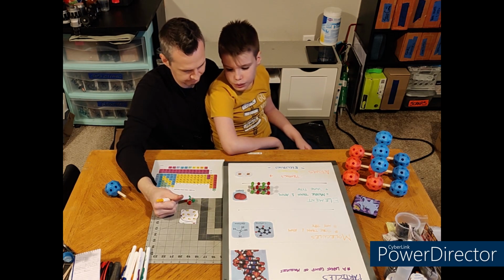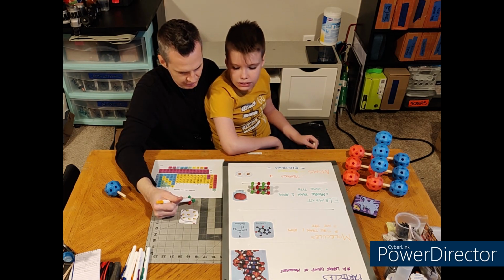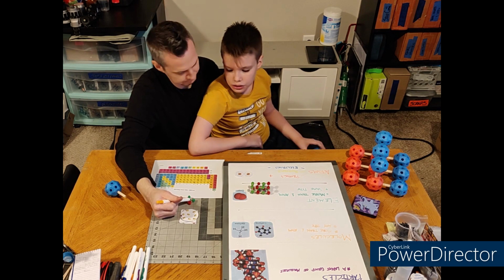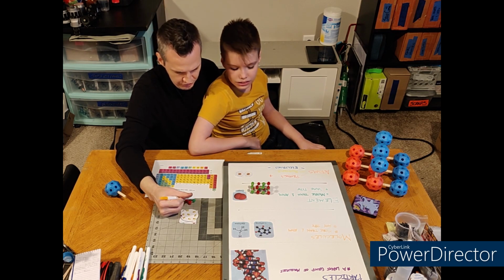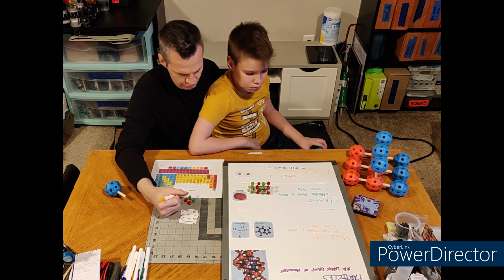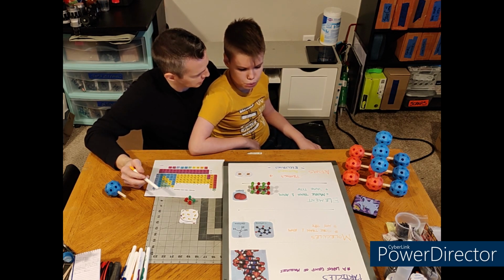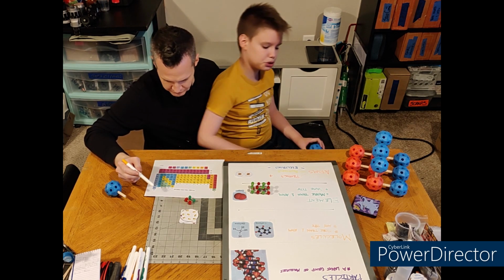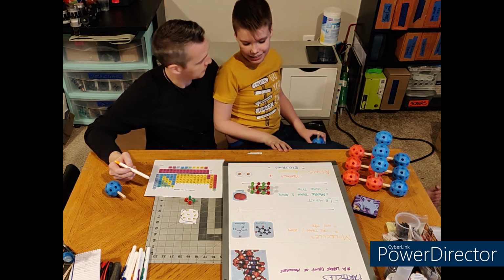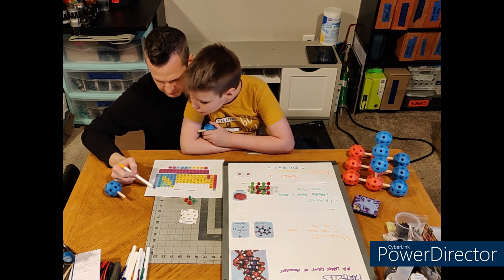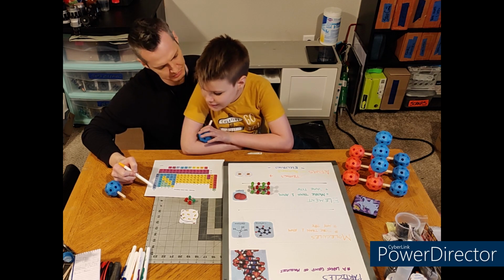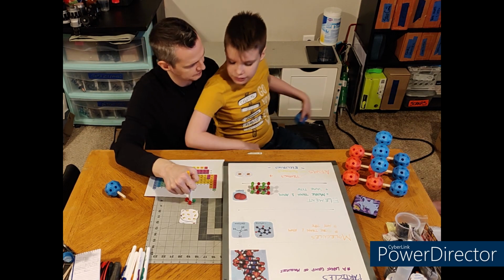What's this one? How many protons? How many neutrons? 1, 2 protons. 2 neutrons. So this is number 2. So what is number 2? Helium. Good job. So this is helium.